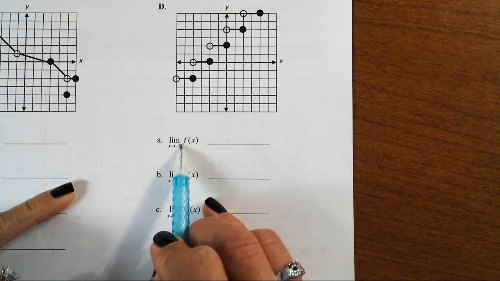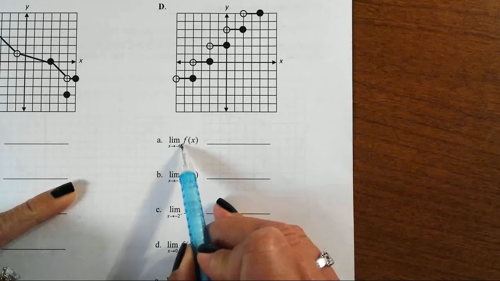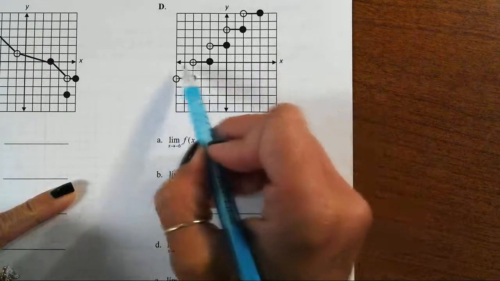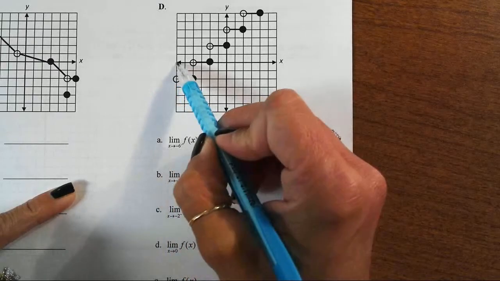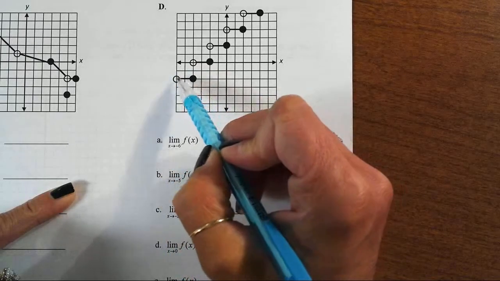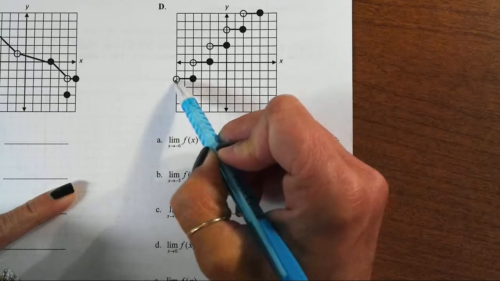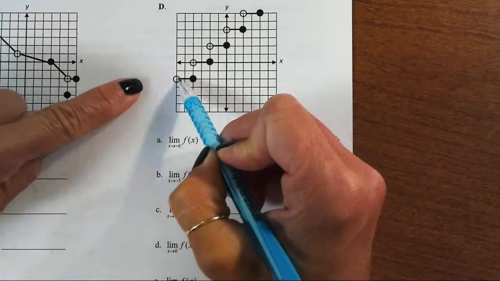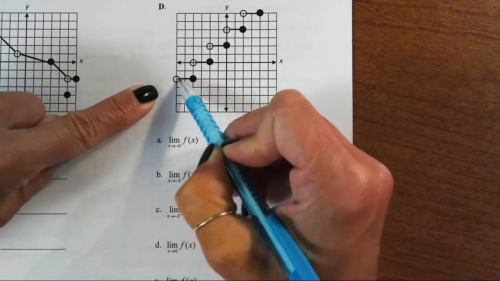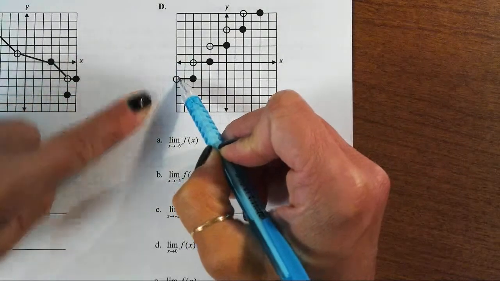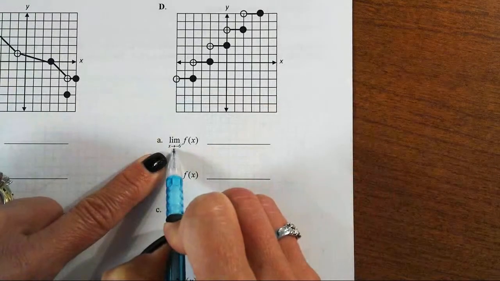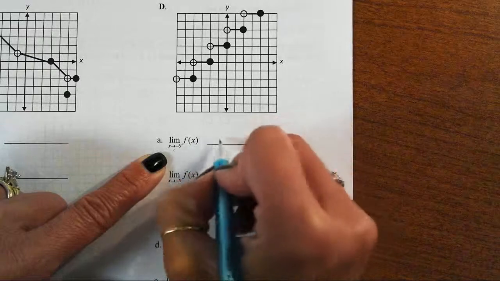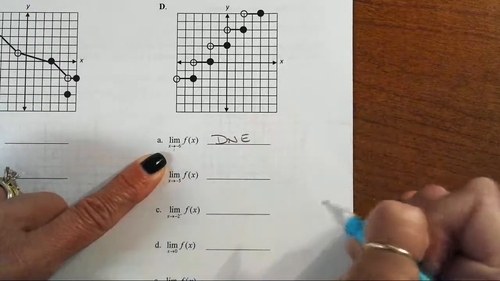Now here, there is no superscript, so we're not looking to see what happens from the left or the right. We're looking at both. So when I go to where x is -6, which is right here, when I'm approaching from the right, I get an open value. It doesn't matter. I'm still approaching -2. The problem here is I cannot approach from the left-hand side. I do not have enough information. Therefore, I cannot give an exact value for the limit as x approaches -6. Therefore, the limit does not exist.